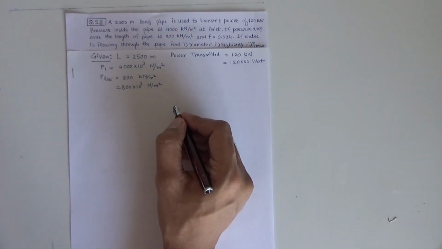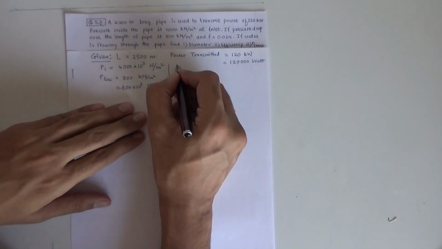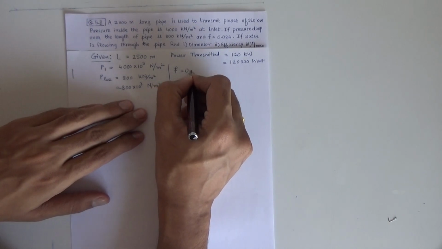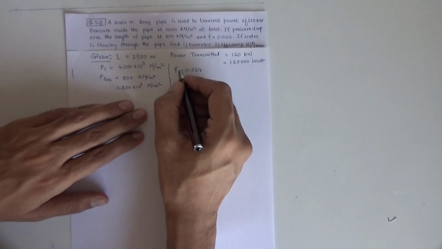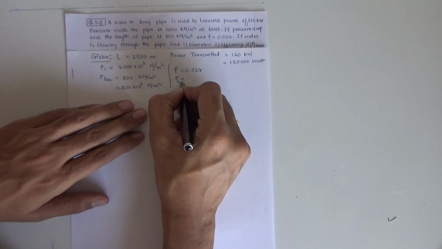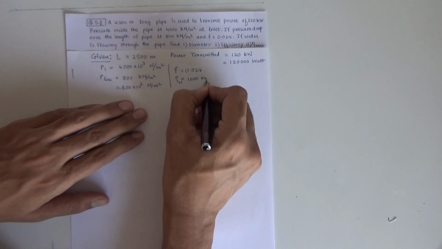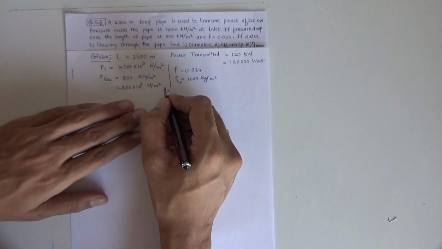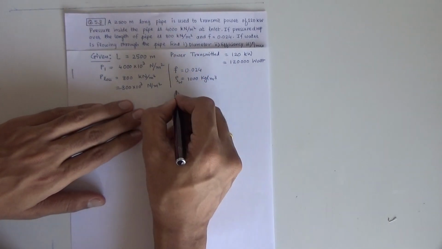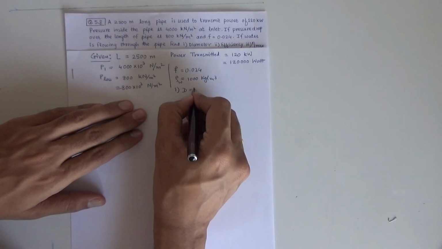And the remaining quantities are given as f equal to 0.024. Water is flowing, which means the density of water is 1000 kg per meter cube, flowing through the pipe. Find out the diameter. First the diameter is asked.